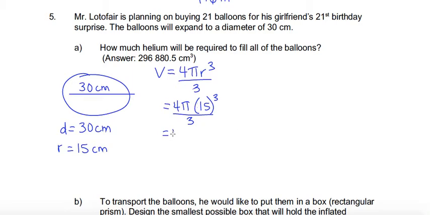So I have 4 pi times 3,375 divided by 3. Now I can multiply the 4 by the 3,375. That gives us 13,500. I'm going to put my pi at the end, divided by 3.